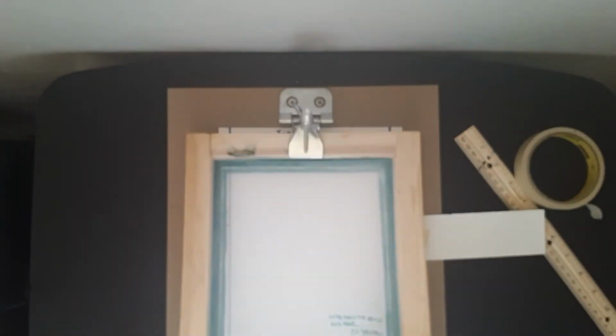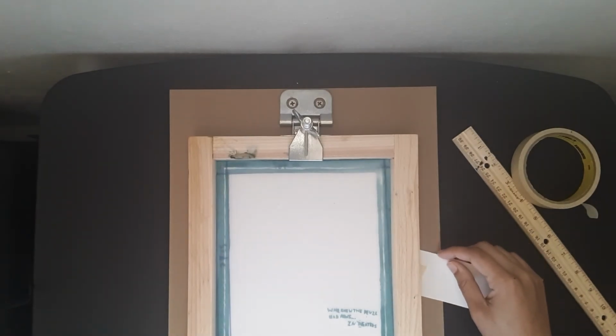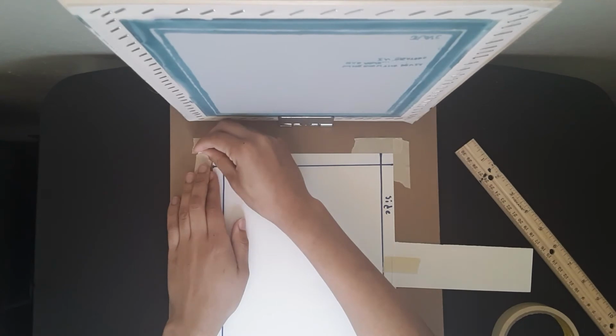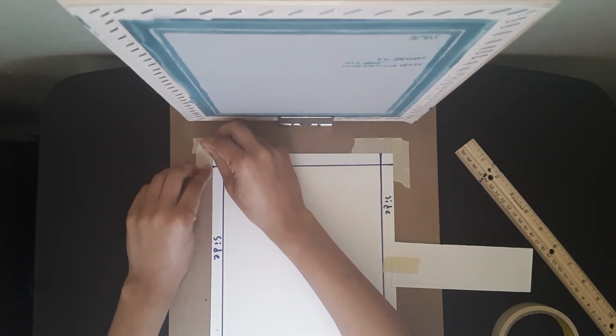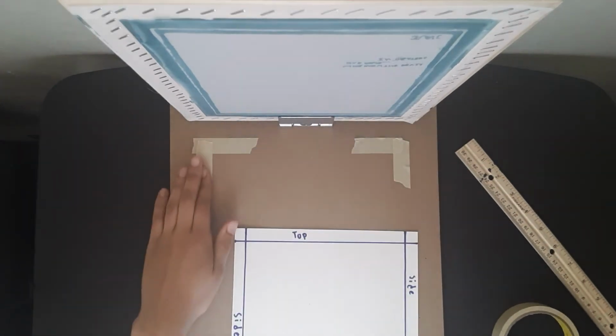Then, using the guidelines I made earlier, I'm lining up my dummy sheet to my screen, making sure to press gently on the screen so they line up properly. Once I have my image lined up, I'm gently lifting my screen to make sure my paper doesn't move, then taping around, not on the corners, with about 4 layers of tape to act as my registration corners. And here's my registered paper.